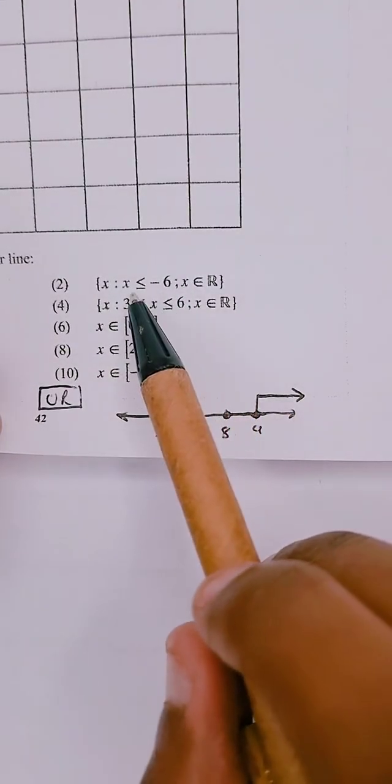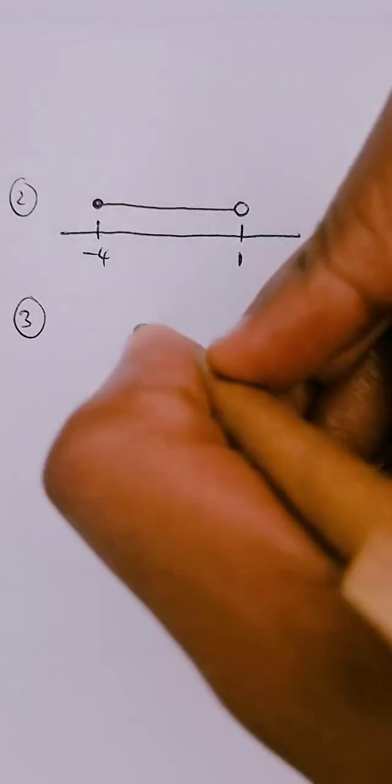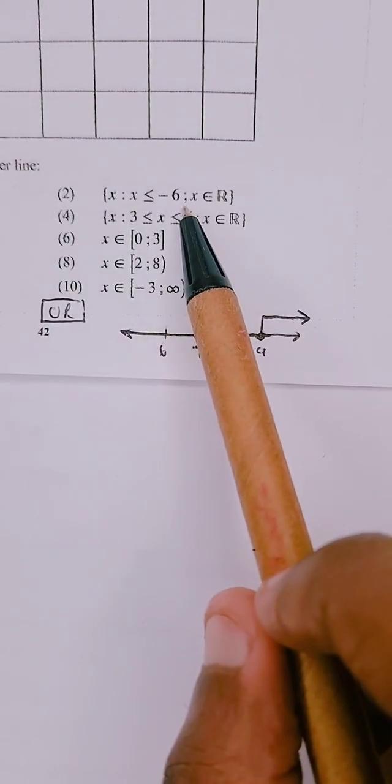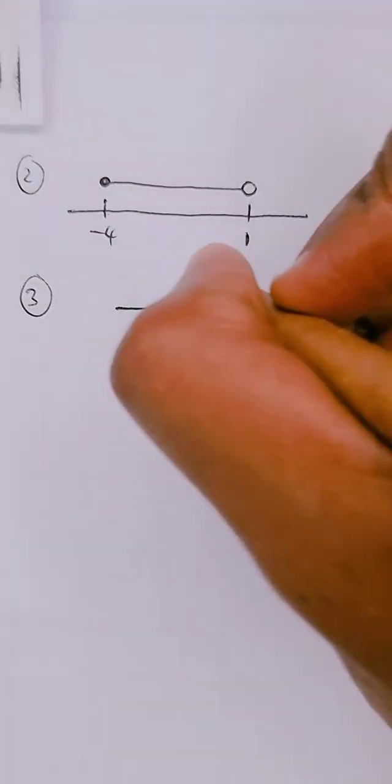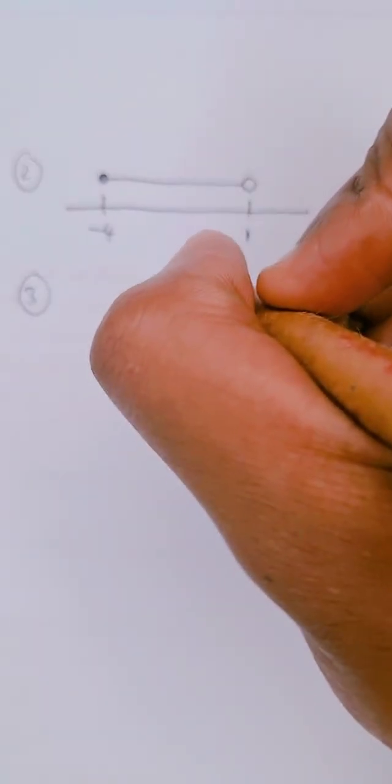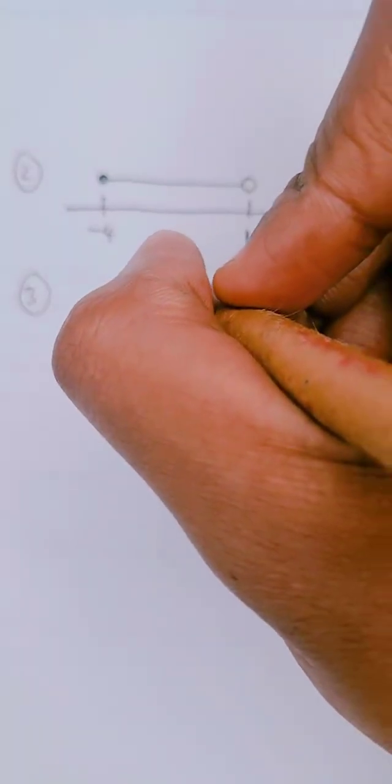So as I was saying, guys, x less than or equal to -6. You have your -6 there. Now we are saying less than or equal to -6. Remember, numbers that are less than -6 are numbers that are on this side. But since it's less than or equal, it means we are going to include -6. Then numbers that are less than are on that side.